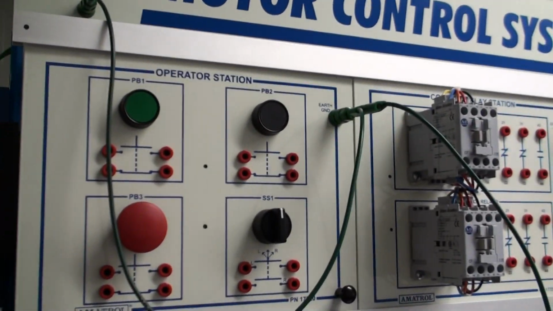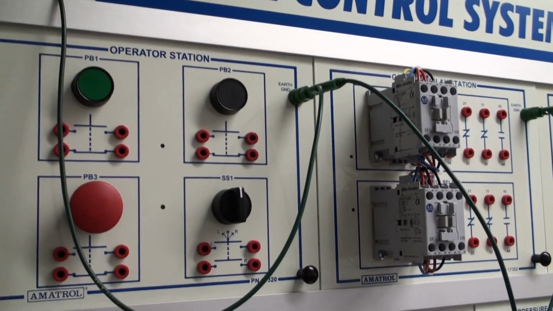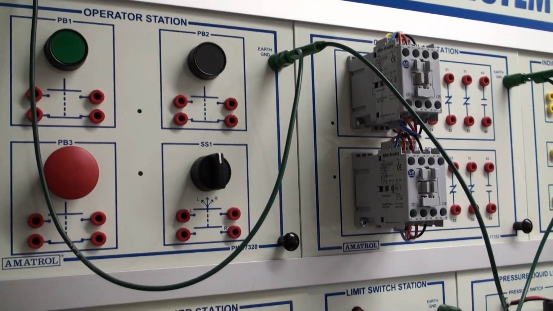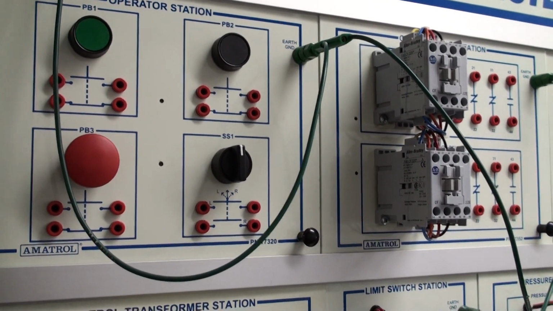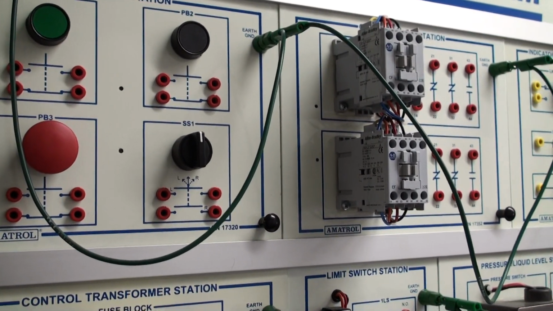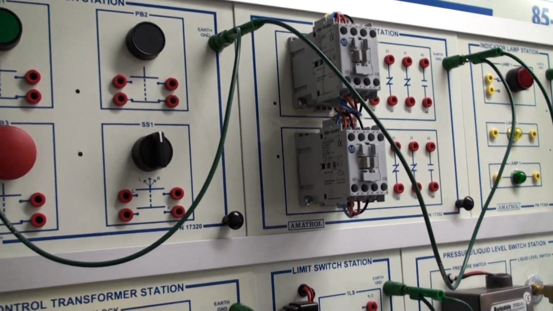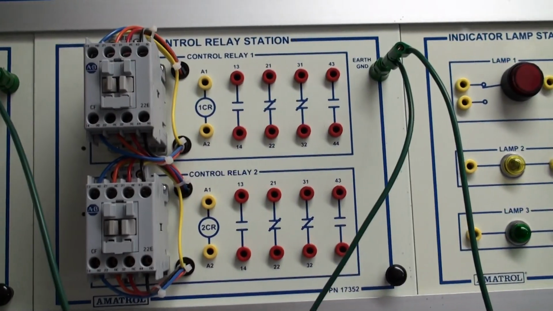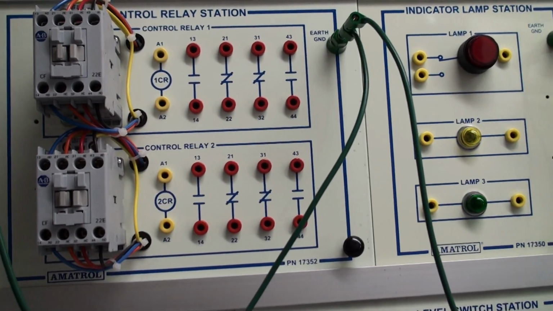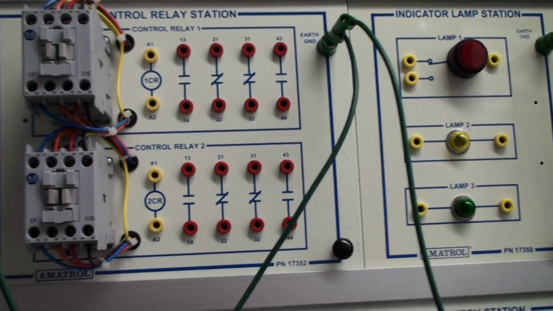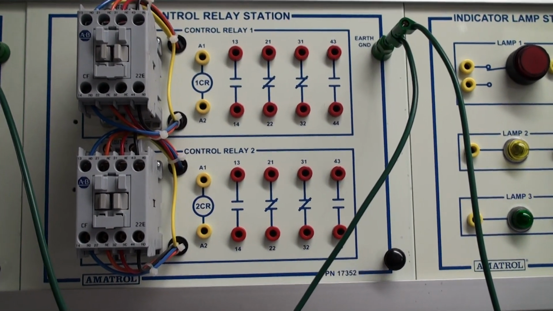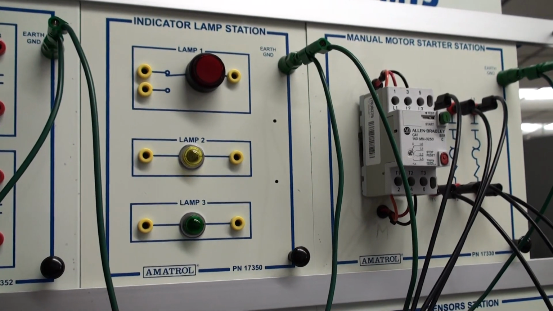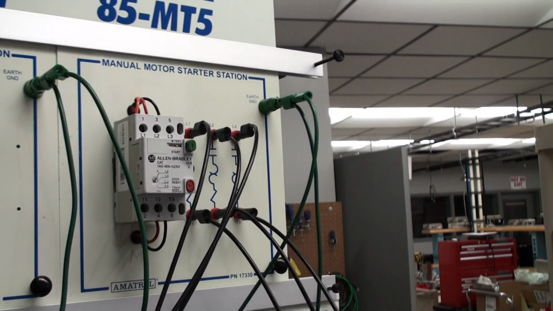If that means nothing to you, it will be by the time you finish this course. Up here we've got different types of switches. We've got a couple of start switches, a selector switch in the bottom right hand corner, and an e-stop, and an e-stop is always a very important safety part of any motor control circuits. Up here we've got control relays. Again, these are relays that we can turn things on and off with a very low current device. We've got indicator lamps.